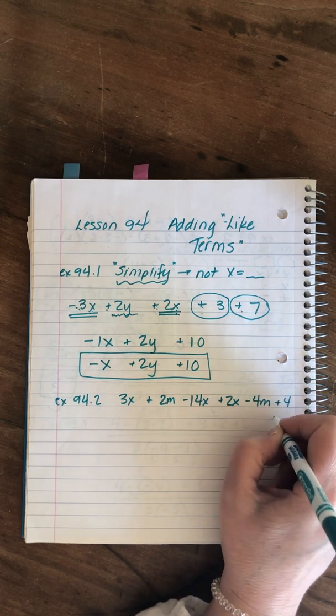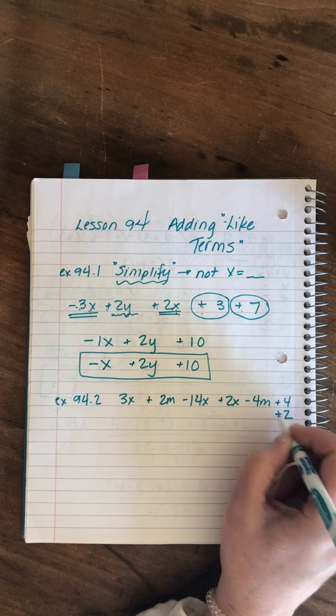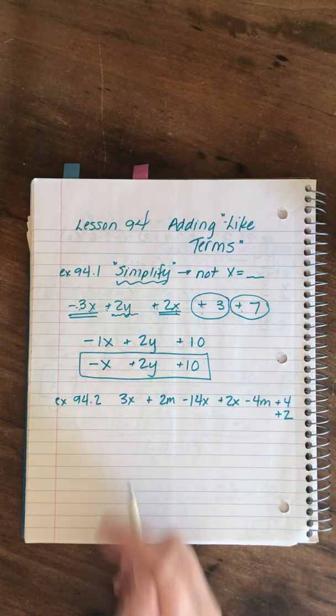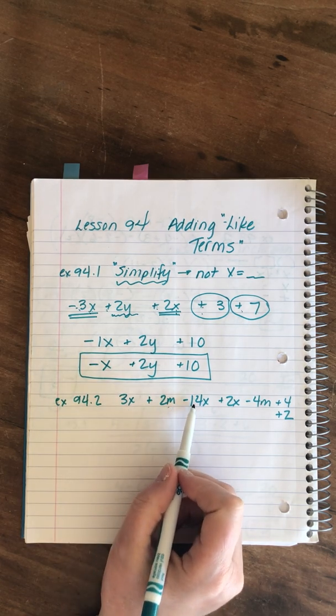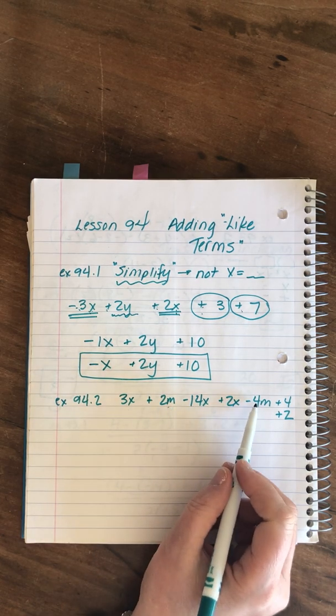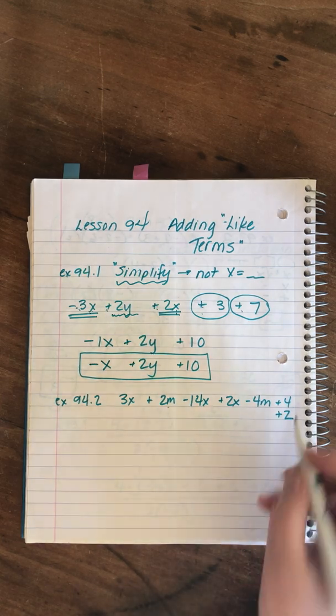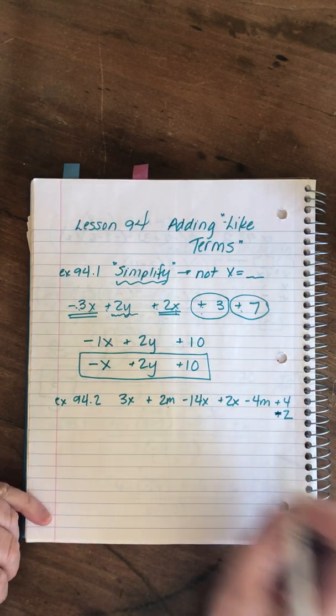I'm running out of room, Caleb. I'm going to have to write the last one down below. It should be in the line, okay? I put too much blank space up there. Okay, 3x plus 2m minus 14x plus 2x minus 4m plus 4 minus 2.